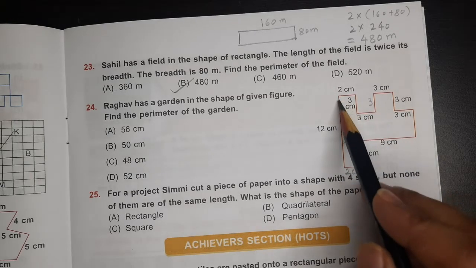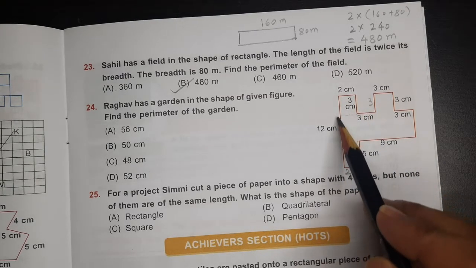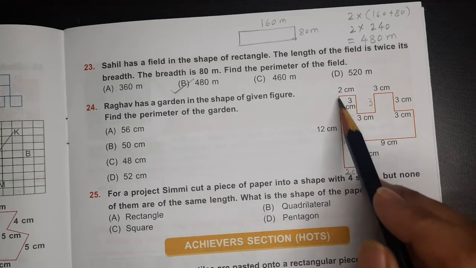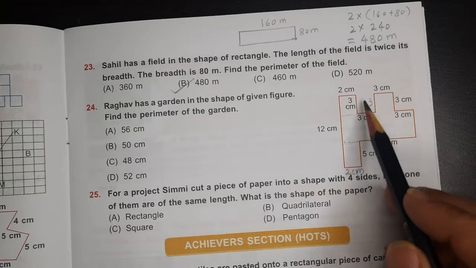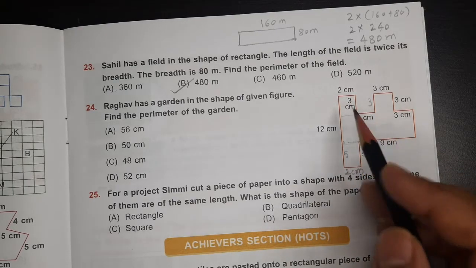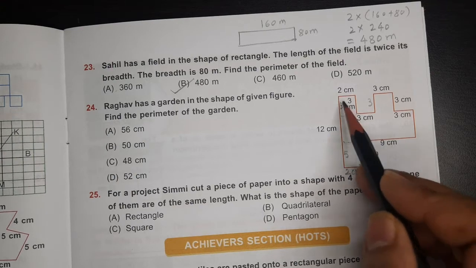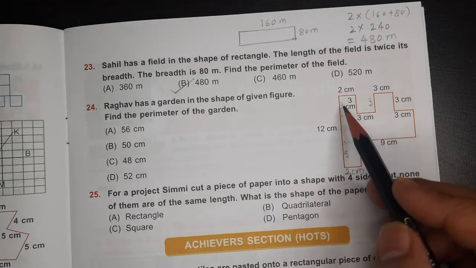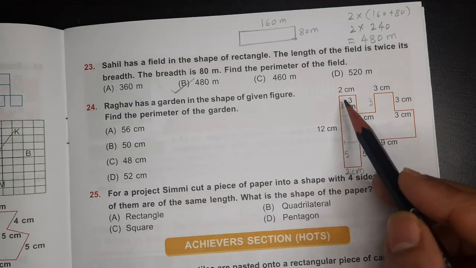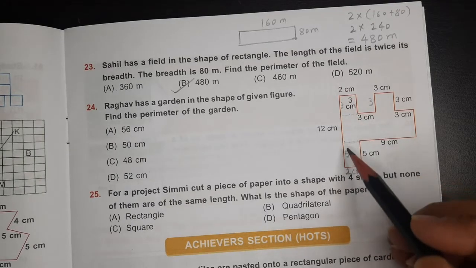And this is how much? This is 3 centimeter. So ये भी 3 ही रहेगा. ये 3 है तो ये भी 3 रहेगा. Right? So, which means this is 5, this is 3. I'm writing it inside only for reference. This is 3, this is 5. So 5 plus 3, this makes as 8 centimeter.